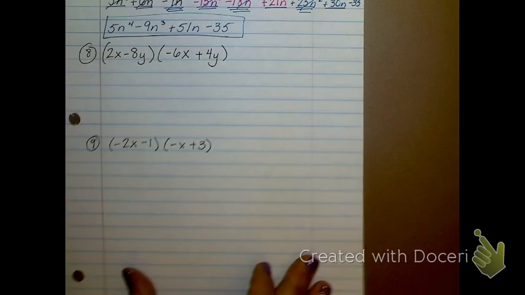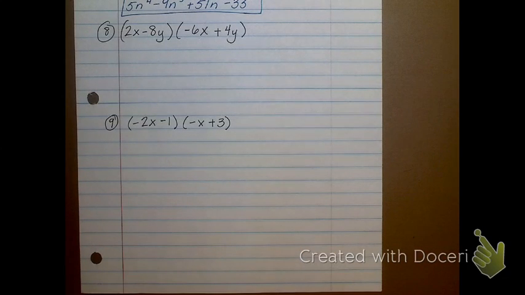All right, choose either method and do both of those. I will do one of them with the box method and one of them with the distributive method. Yes, yes. 8 should be distributed. Okay, I can do number 8 distributive and number 9 box.